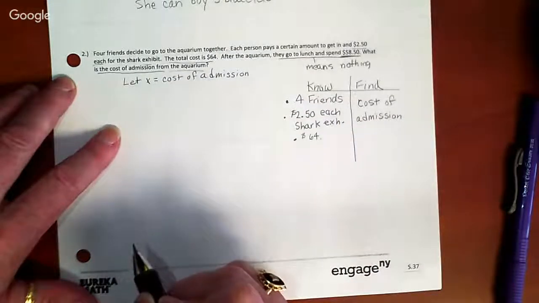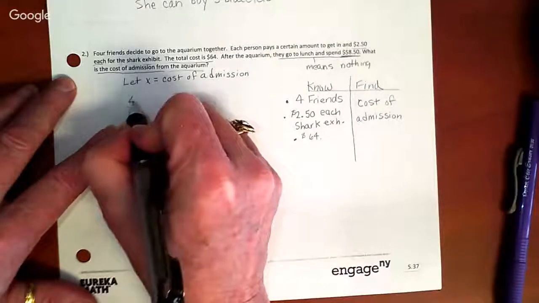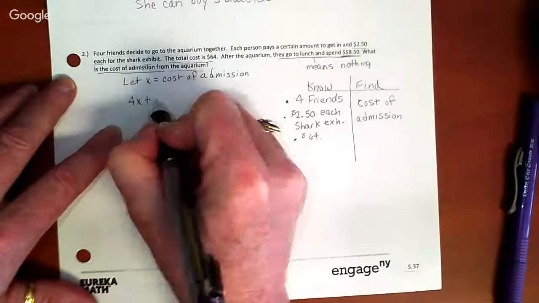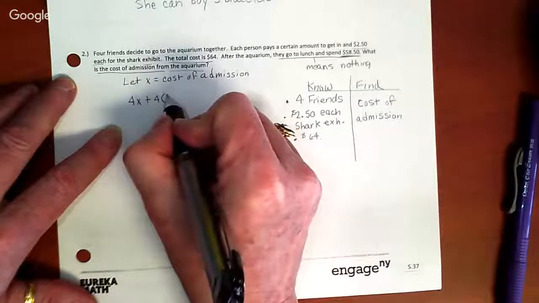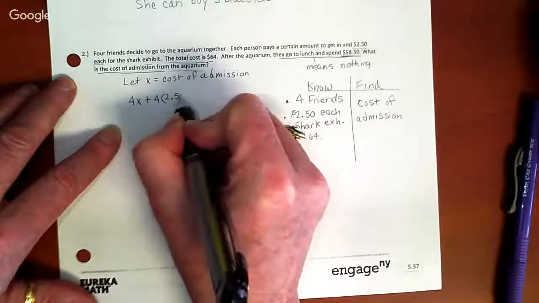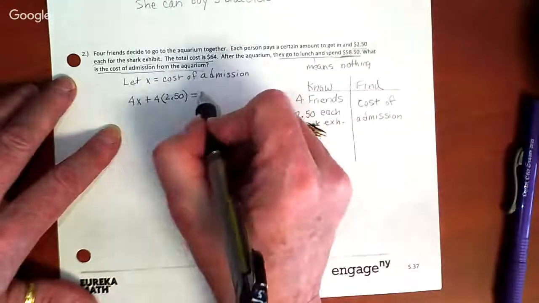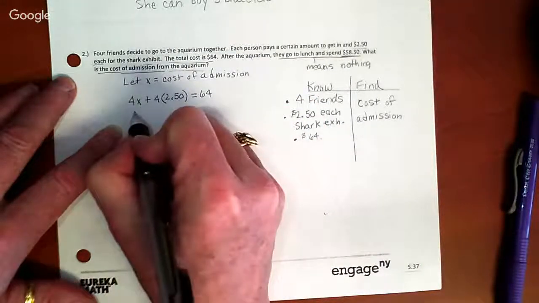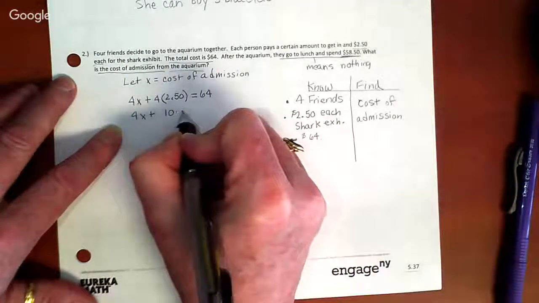So here we have 4 friends. The 4 friends need the cost of the admission, plus 4 of those friends went to the shark exhibit, $2.50 each. And the total cost was $64. So now to solve that, we have 4x plus $10 equals 64.